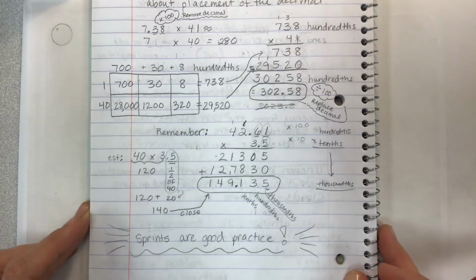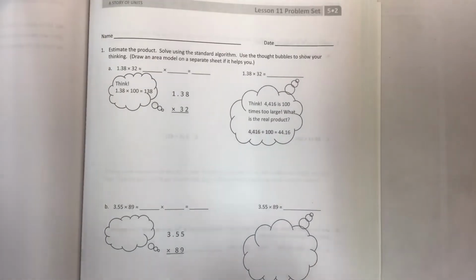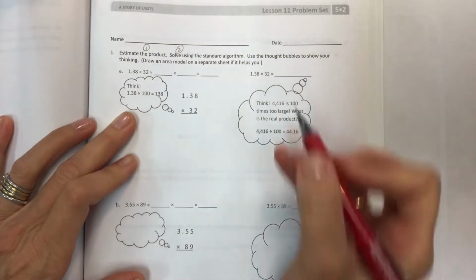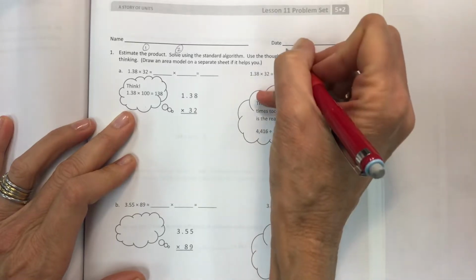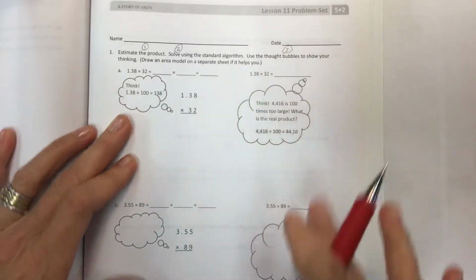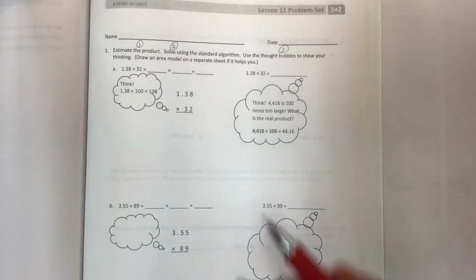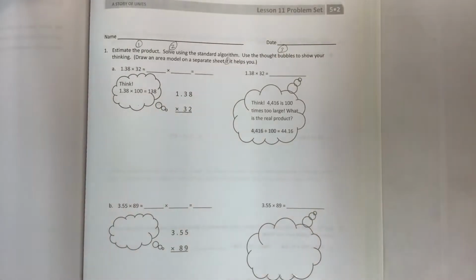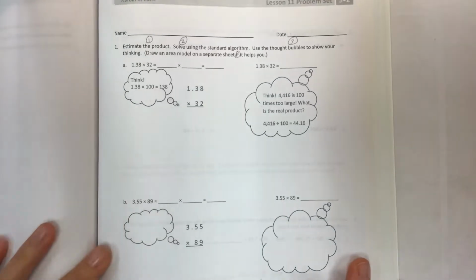And so hopefully these notes are helpful, and let's get into the book because it's got a lot going on today. So lesson 11. We have to estimate the product first, several steps today. We also have to solve using the standard algorithm. We're supposed to use the thought bubbles to show your thinking, but we only have to do that for a couple. And then it says draw an area model, but only if it helps you. It's not super helpful for me, but if it helps you, you should keep using that.